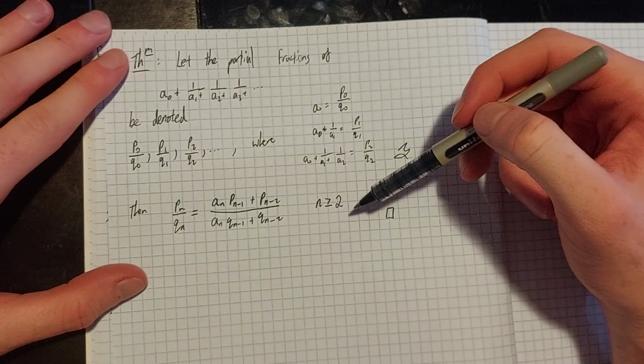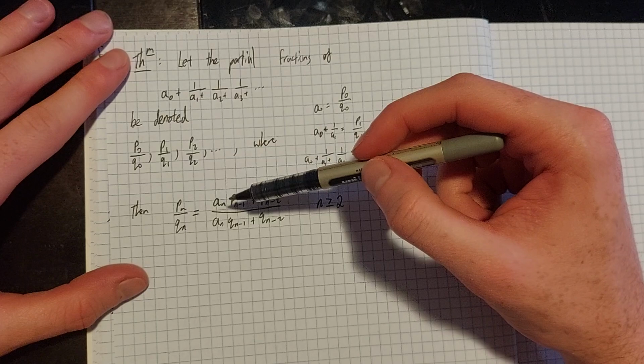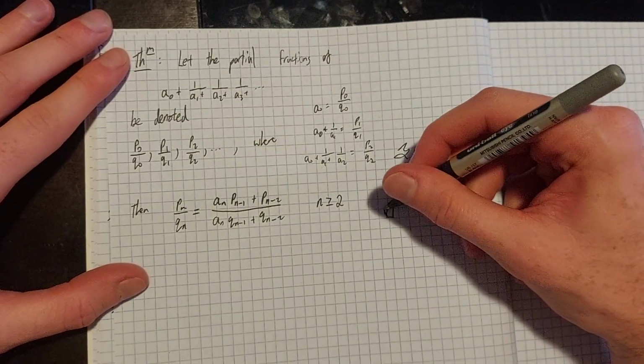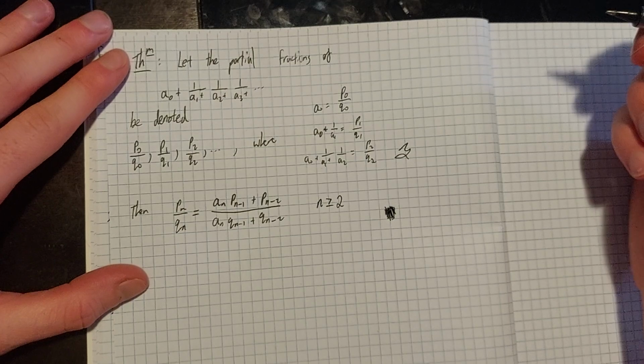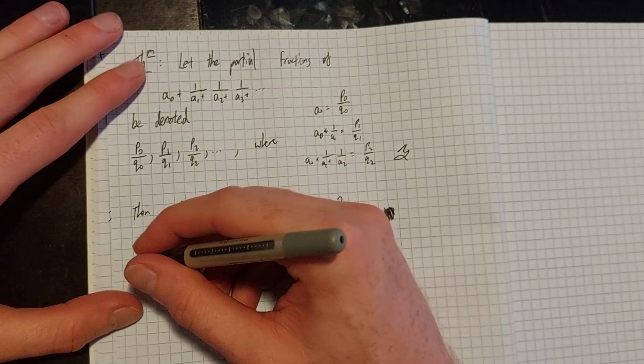So when we have values greater than 2, then we can just evaluate the next term in this sequence with this little shortcut. And that's not the end of the proof there, that's the end of the theorem. What I'm going to do is show why this is true. So let's start proving it.